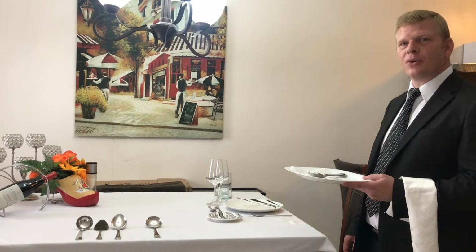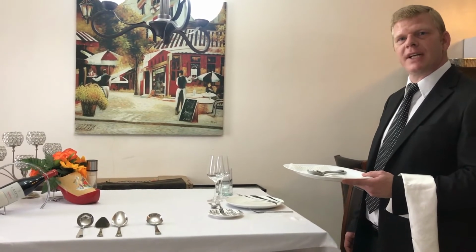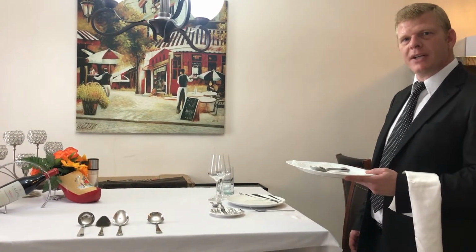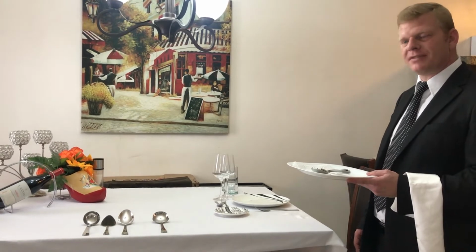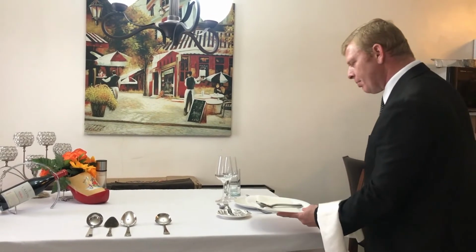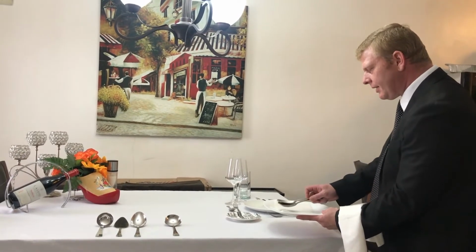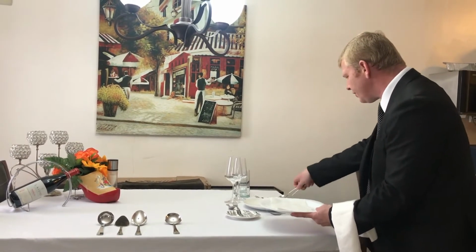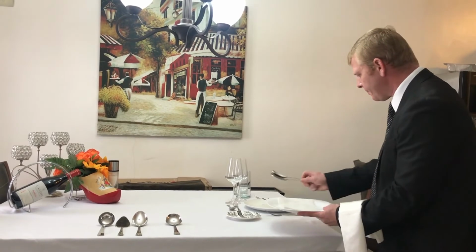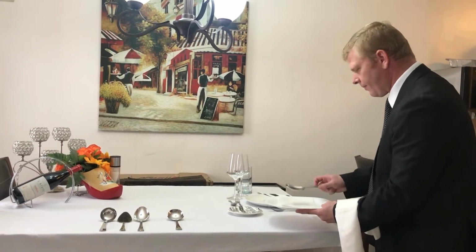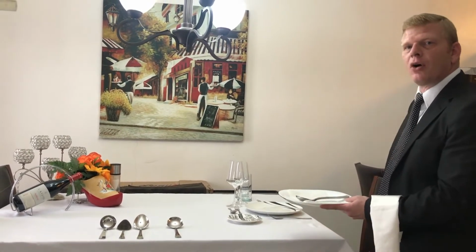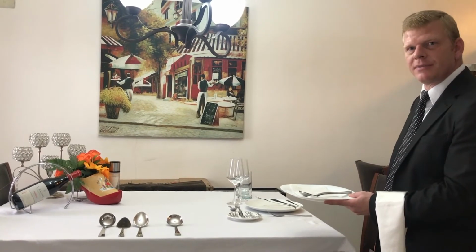When a guest is ordering food which is served at the table, the waiter is always serving from the left side. As you can see, the plate can get closer to the guest. You have the other hand to serve the food without disturbing the guest. Servings are always done from the left.